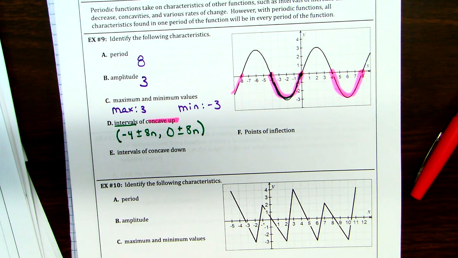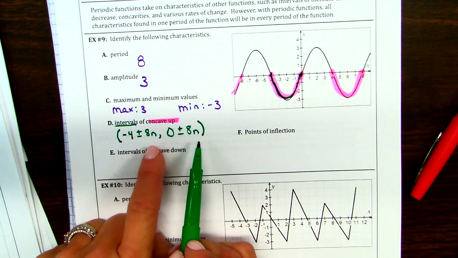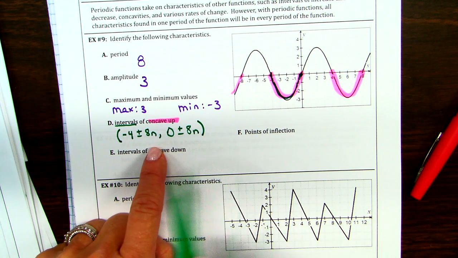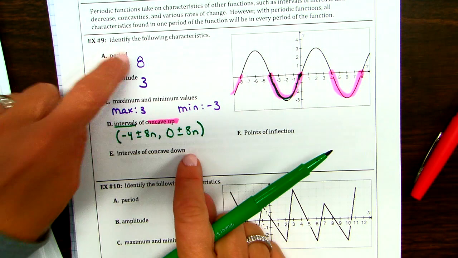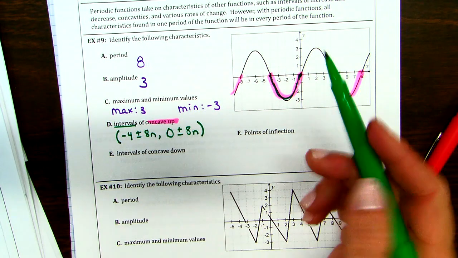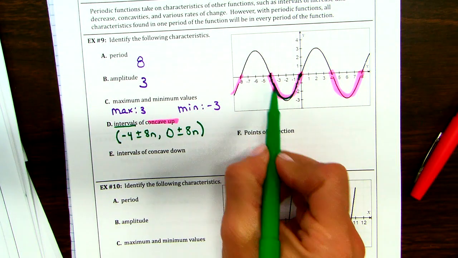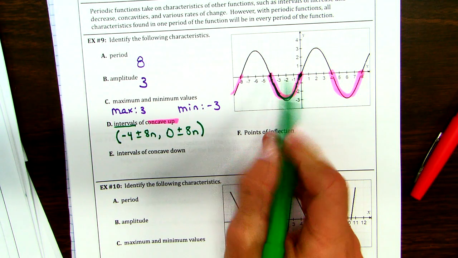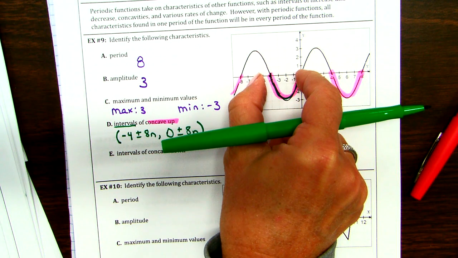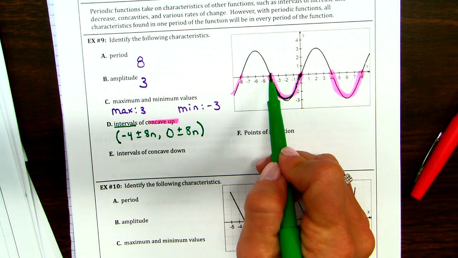So think about what that is saying. We just learned what n means on the other page. N is how many times we move to the right or to the left, okay? 8 is our period, because look, if I'm going to use -4 to 0, which I did, this right here is showing concave up. Where does it happen again? It happens exactly 8 away from each of these points.